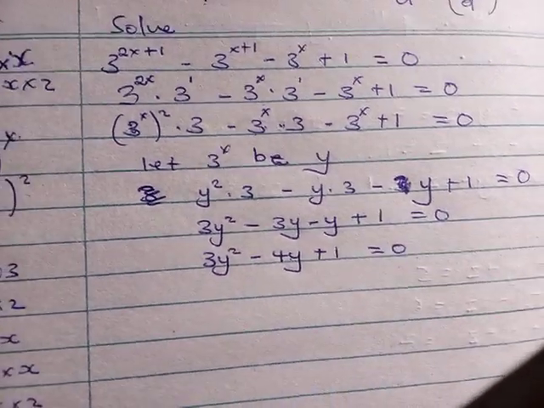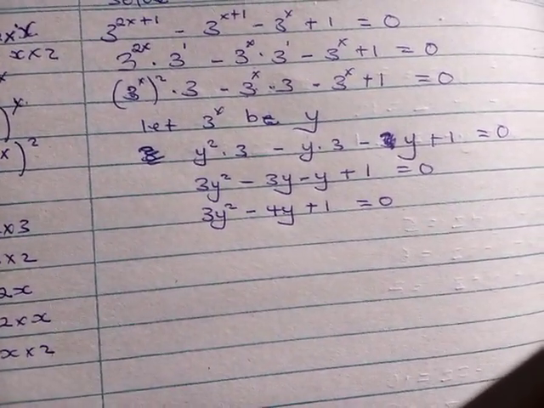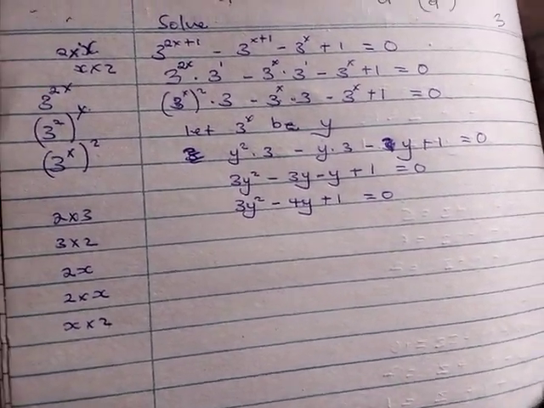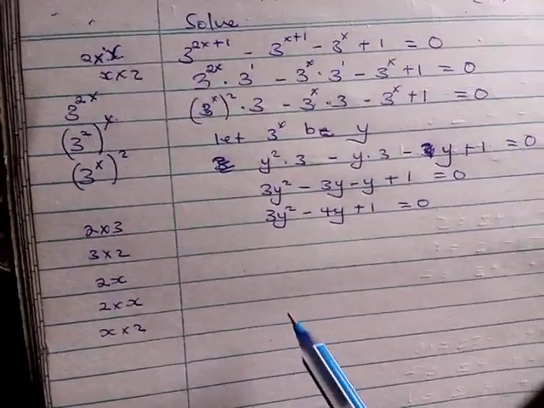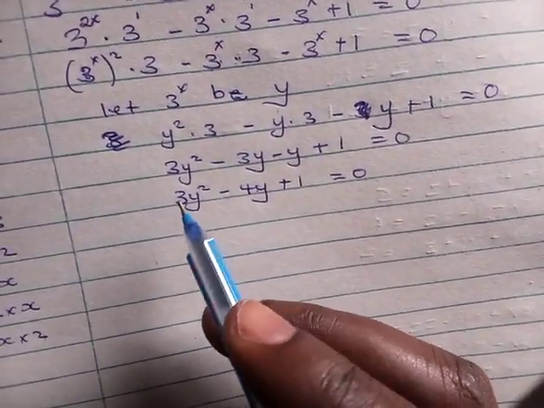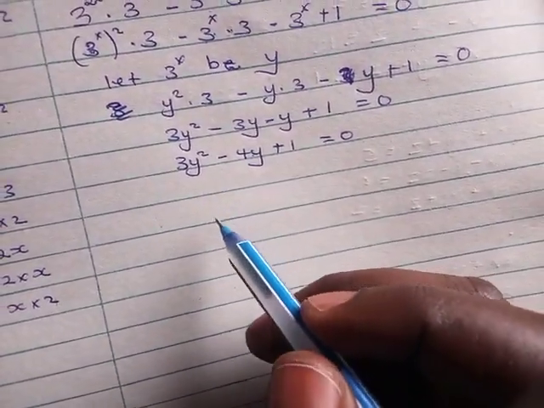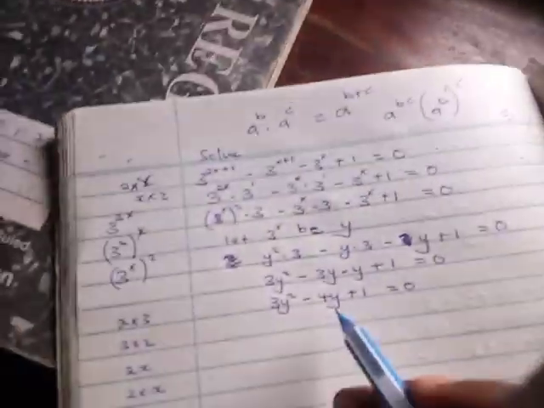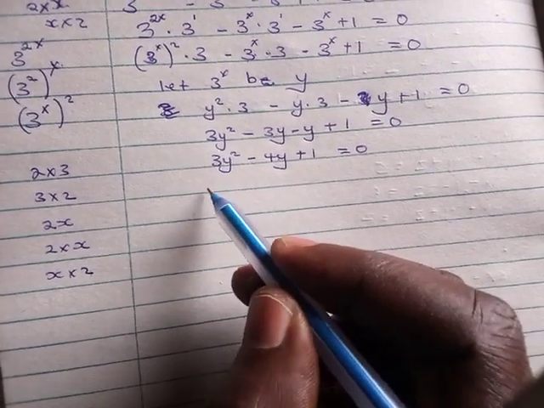Okay. If it can be factorized, then use factorization. And when you cannot factorize it, we use the bulldozer method, and then you get the answer, isn't it? So we can use bulldozer, and then we see whether bulldozer gives us the answer.